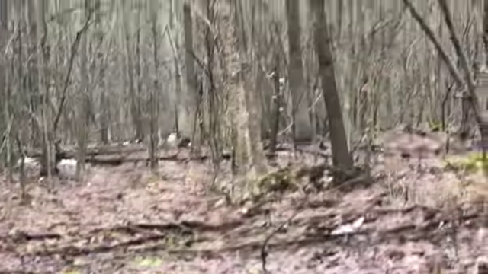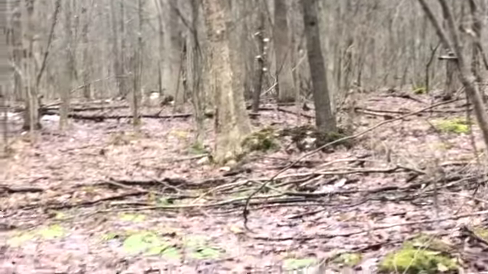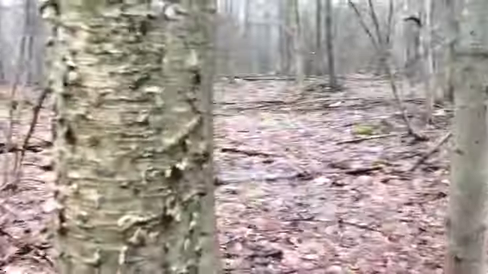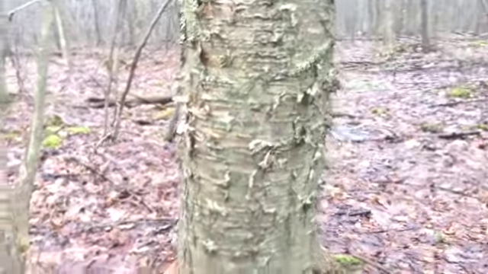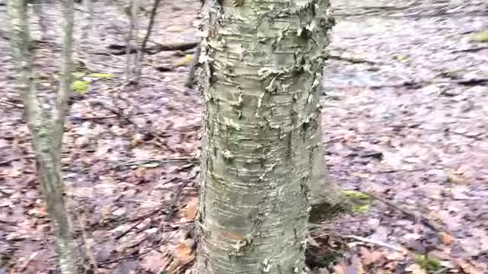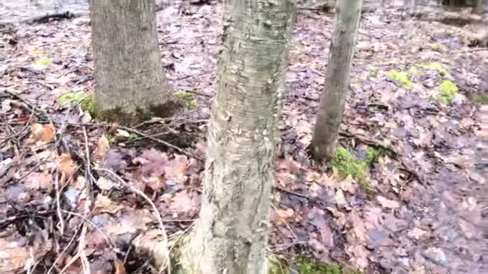There's another one over there, you can see it's a bit bigger than this one. But again, very easy to tell just by their peeling bark that that is a birch of some kind. I know that this is a yellow birch because that's the kind we have in northwestern Pennsylvania, the most common.